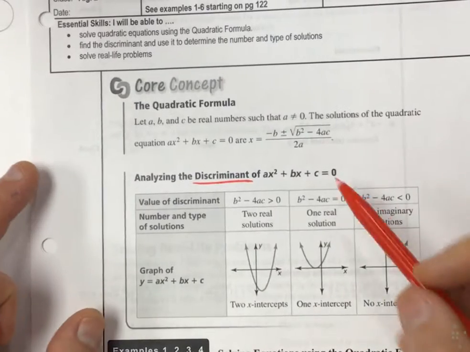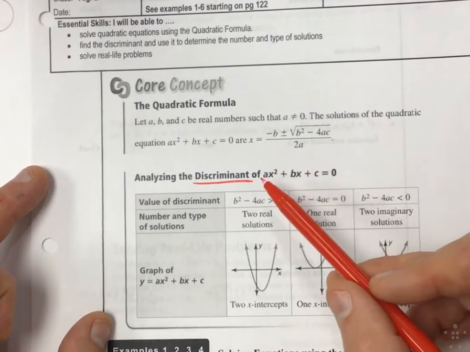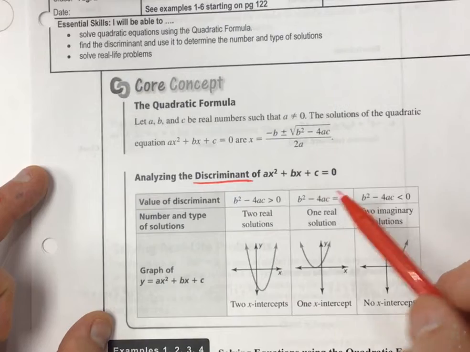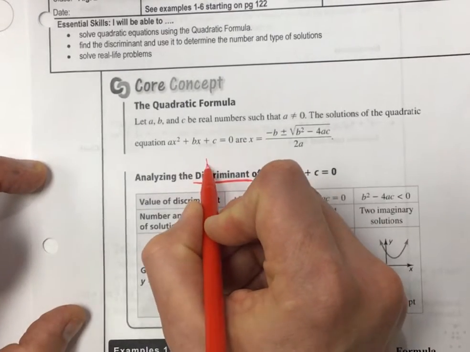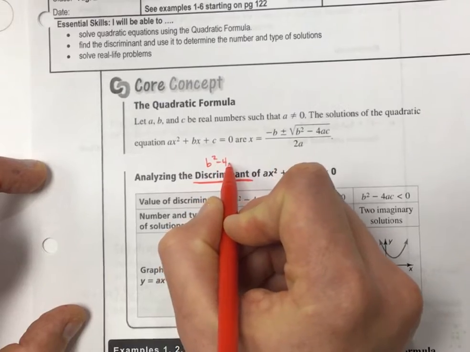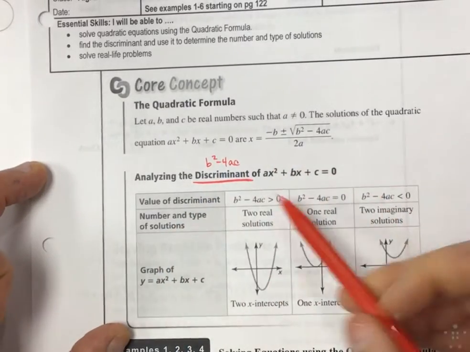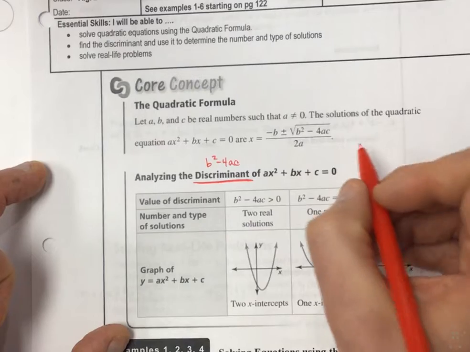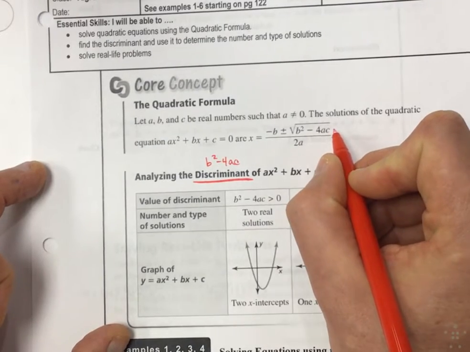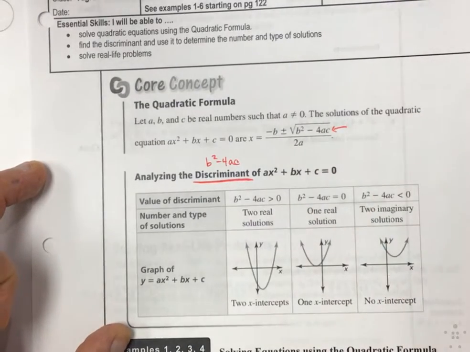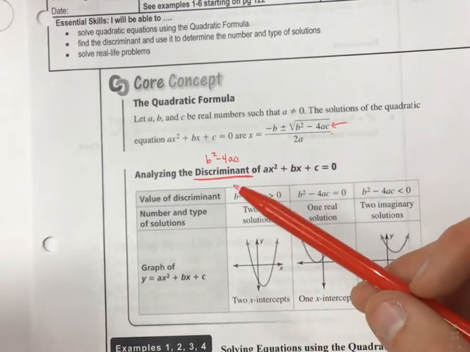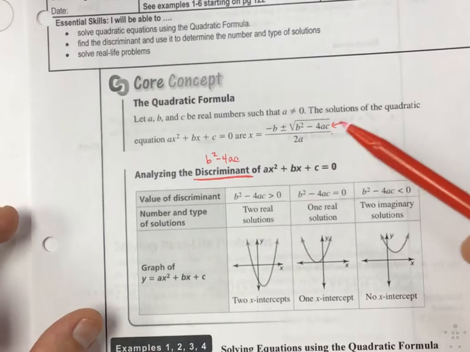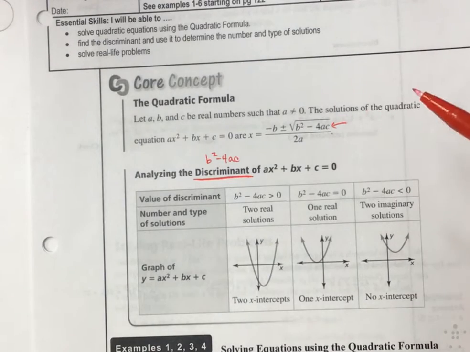The discriminant of a standard form quadratic, so you have to have it in standard form, is this part, b squared minus 4ac. And that also happens to be the number that we get underneath our square root in the formula. So this thing called the discriminant helps us solve the quadratic, but it gives us information right off the bat.